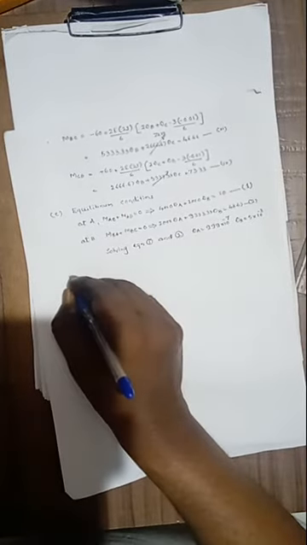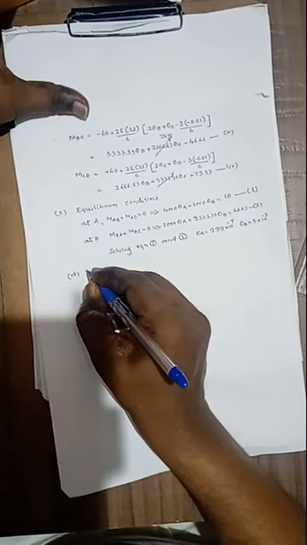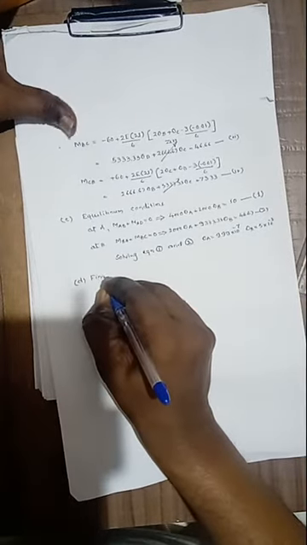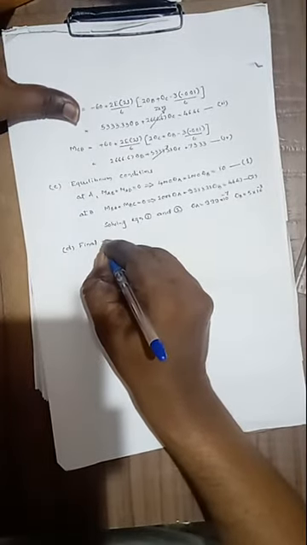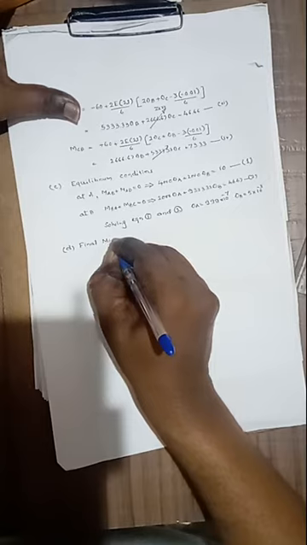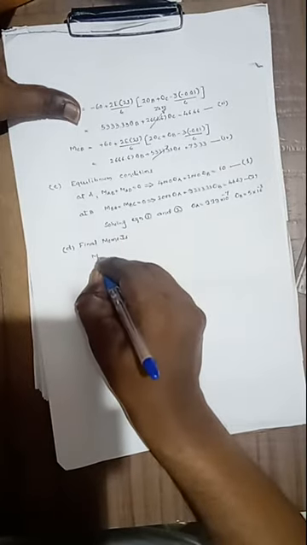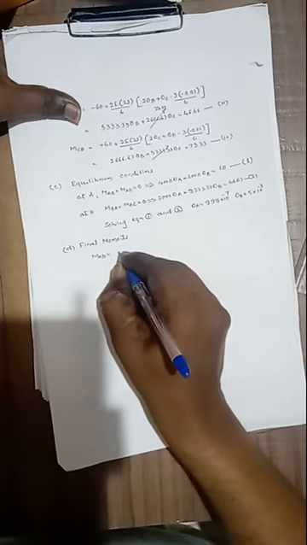Then the next step is the final moments. By substituting the values of theta A, theta B, theta C in the above equations, you will get the final moments as MAD, that we have already calculated. We have converted the overhang into the resisting moment.